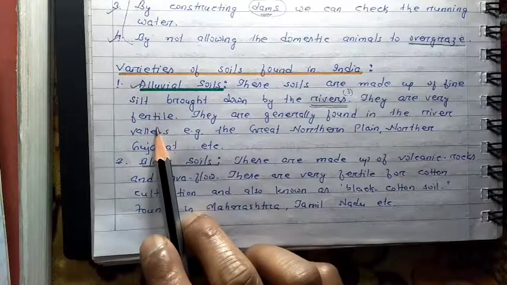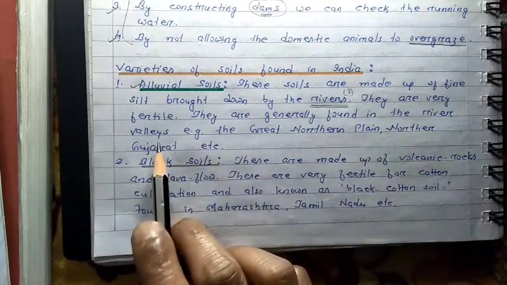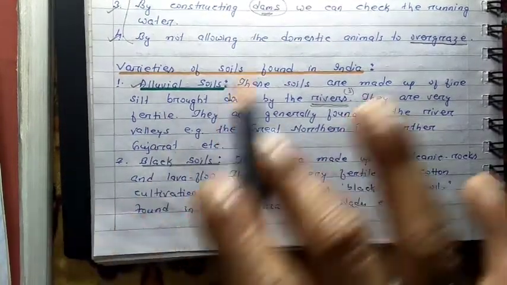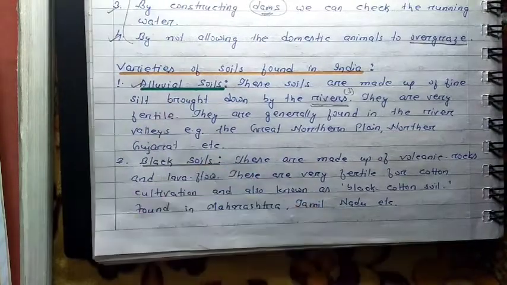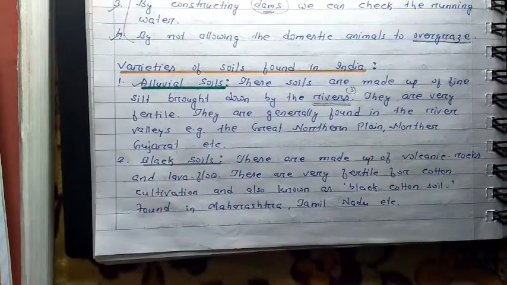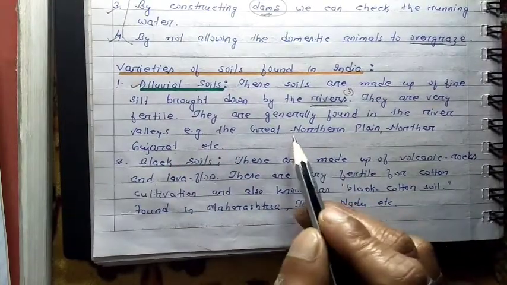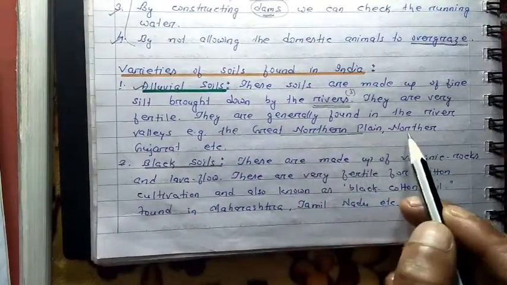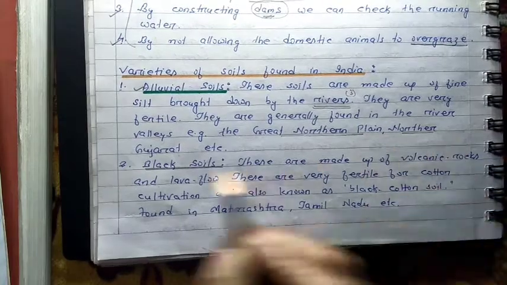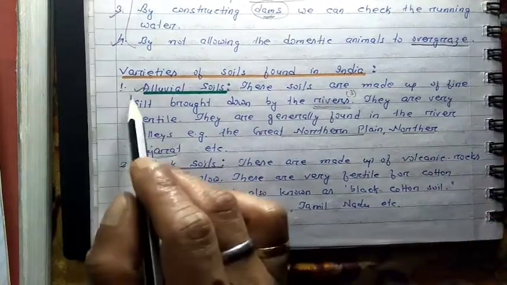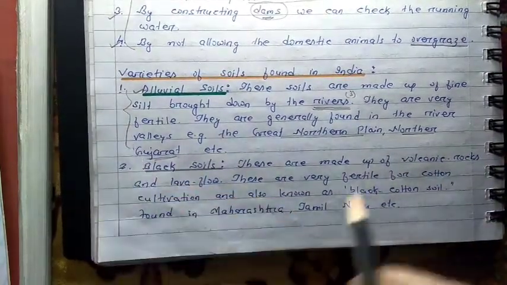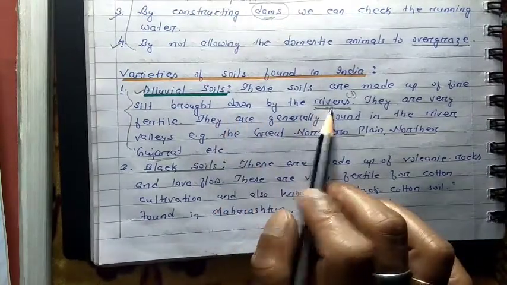They are very fertile. They are generally found in the river valleys. Wherever the river flows, on the river valleys, we can find the alluvial soils. I have even shown you the picture. For example, in our country, it is mainly found in the Great Northern Plain. It is also there in northern Gujarat. So that's about alluvial soil, which is generally brought down by the rivers.